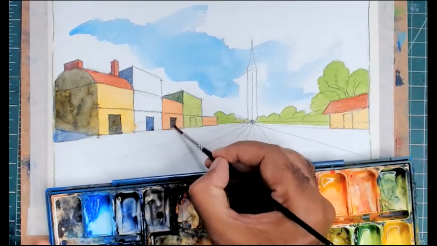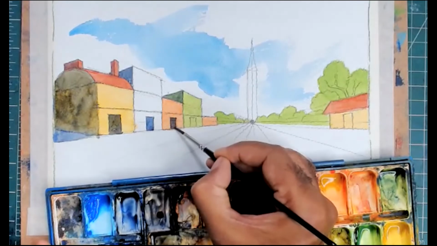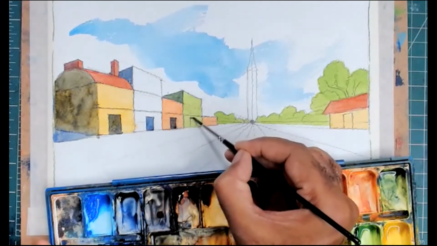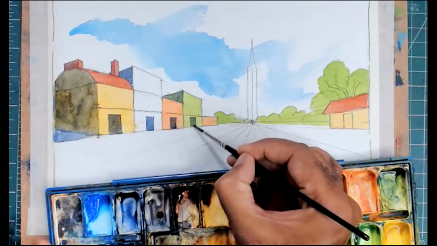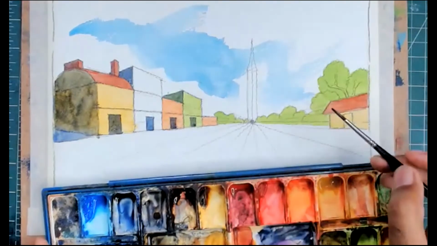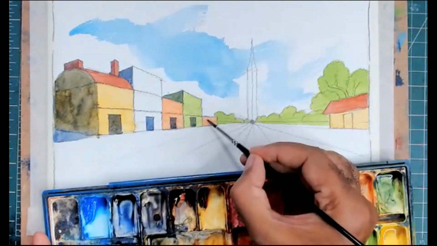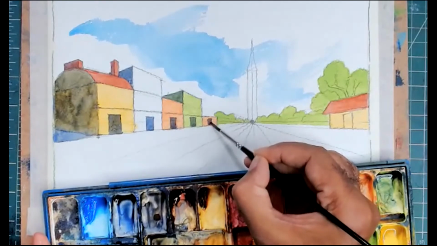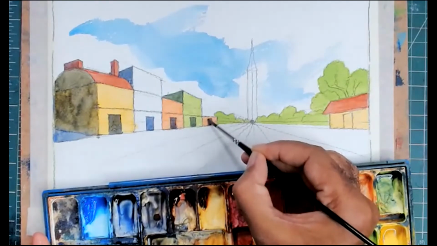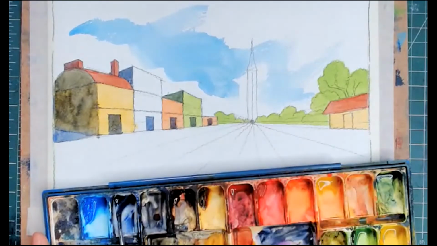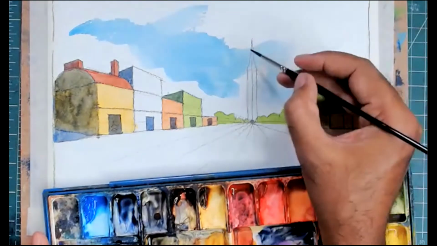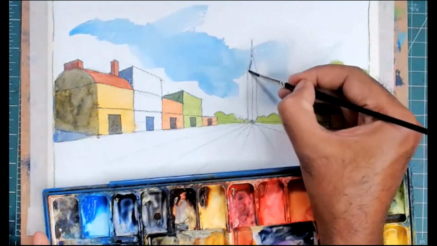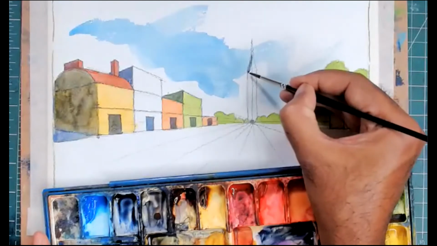So I'm applying for the doors. So we did not make the windows, so we have to make the windows also. This bluish gray, so now this door also I did not make. Directly I'm doing it with the brush. So this bluish gray on the left side of this building, the tall building, I'm applying.